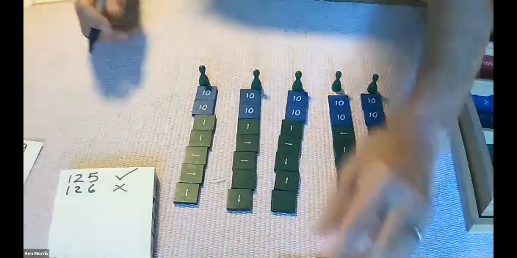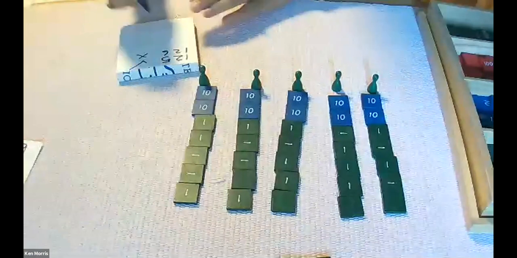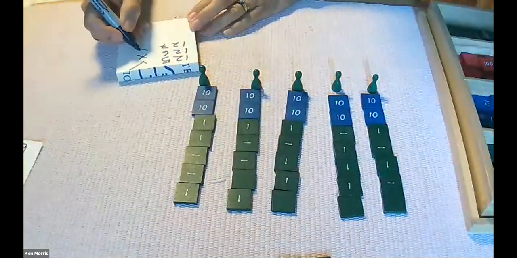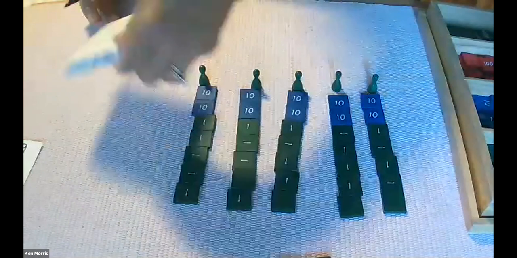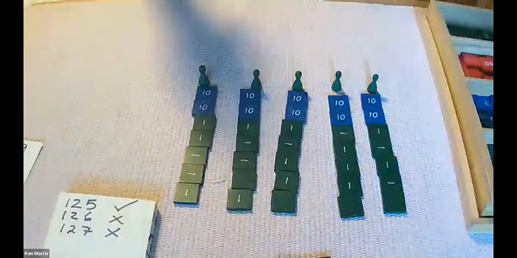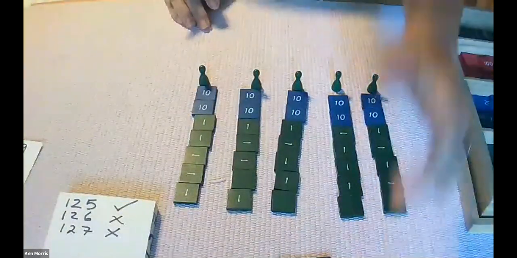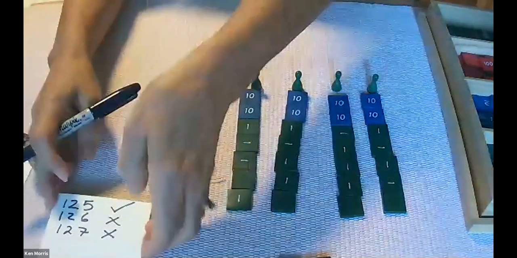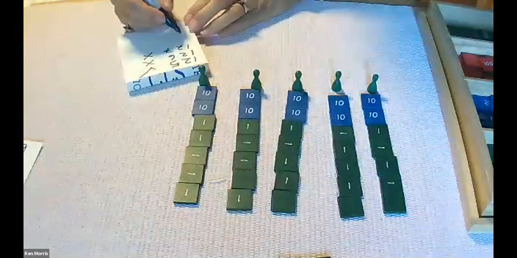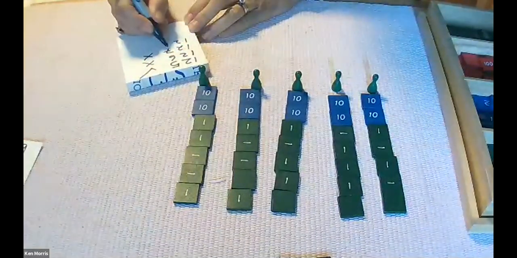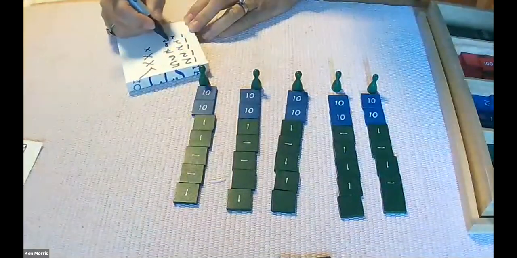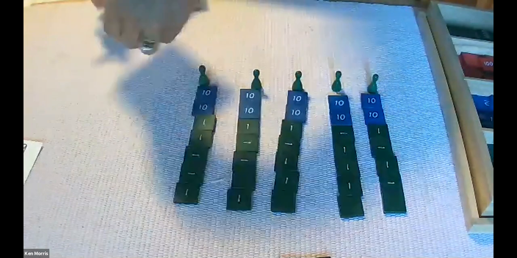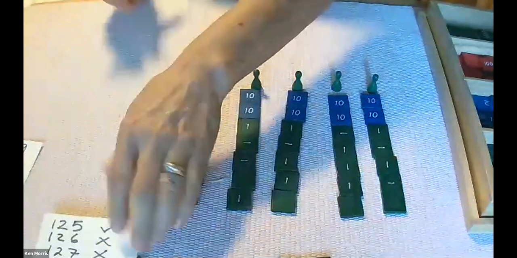Let's go ahead and see 127. And by now, the children are raising their hands, coming out of their seats, trying to tell you what they think. You're right. This will not be divisible by 5 until I get to 130. Until I get to 130.